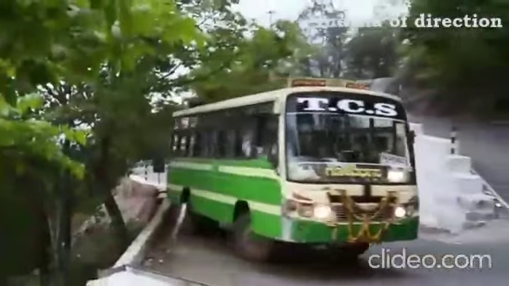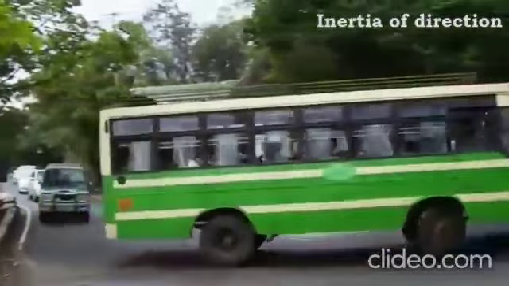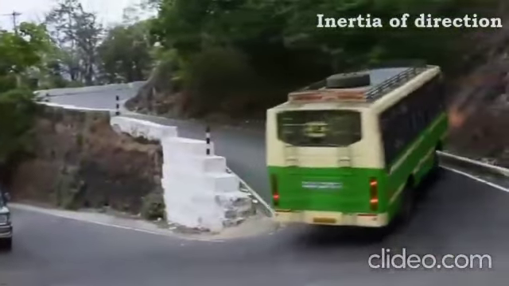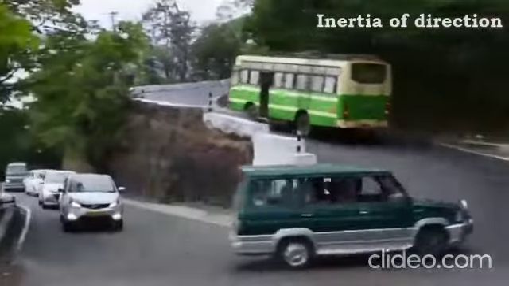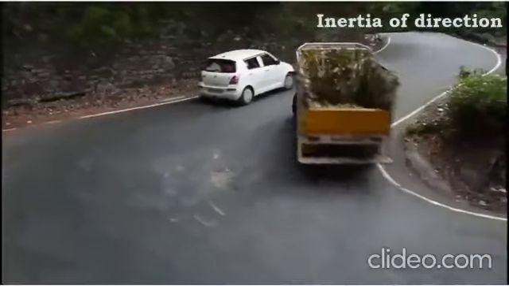When a vehicle makes a turn towards the right side, the passenger sitting inside the bus turns towards the left side. This is because of the inertia of direction.